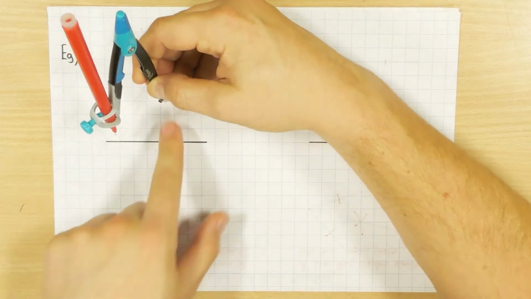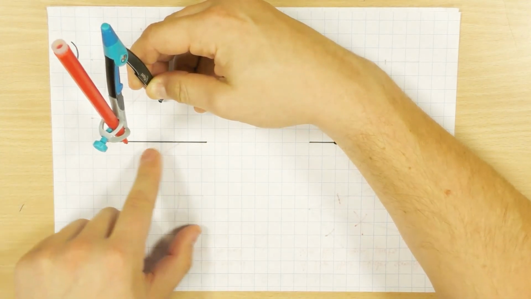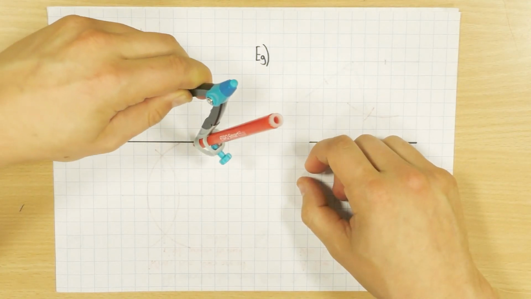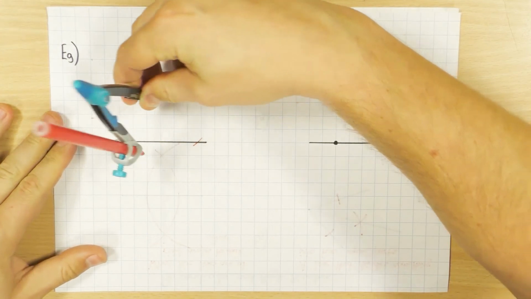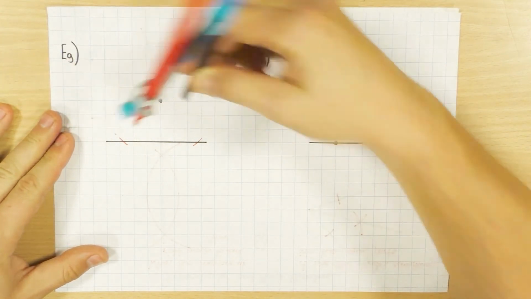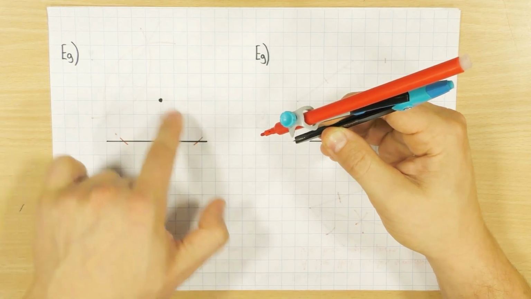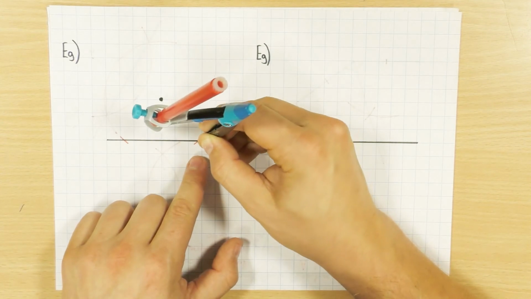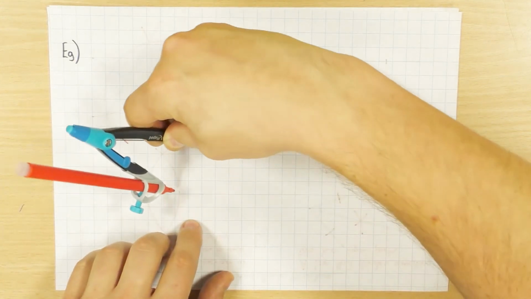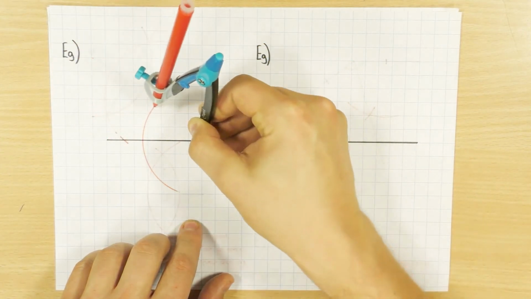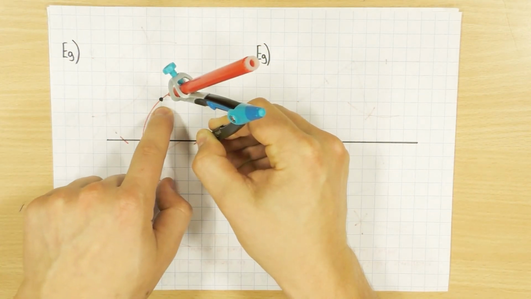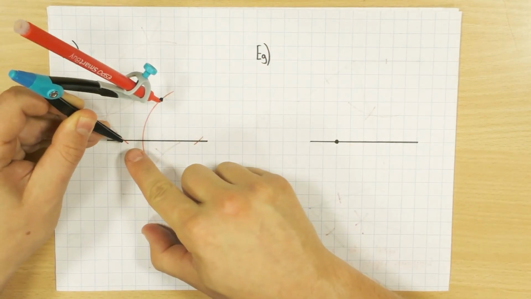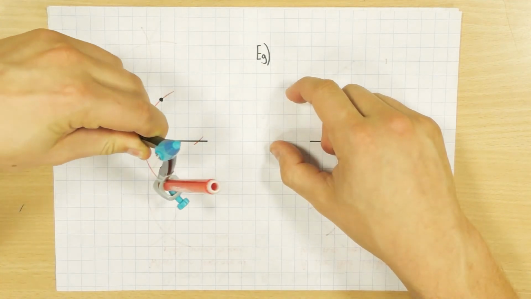You need to put the point of your compass on the actual point there. Make sure when you do an arc, it will go over the line. So I'm going to put a little mark there, keeping it the same distance, your compass that is. I'm going to draw another mark there. Okay, so these 2 points are exactly the same distance away from there. And then you put the point of your compass on one of the marks, and you can draw an arc, and it should go through there. If it doesn't, you've made a mistake, or your compass has moved distance. So again, put it on there, and again I'm going to draw an arc.